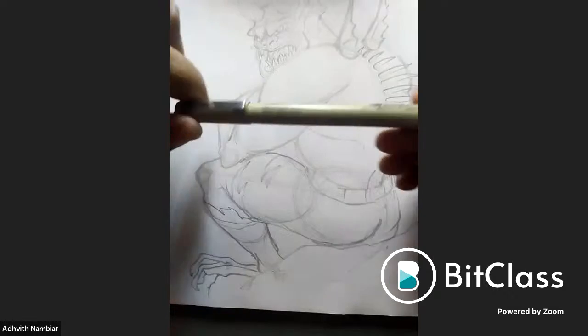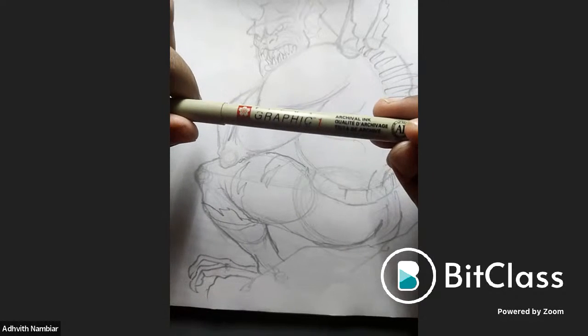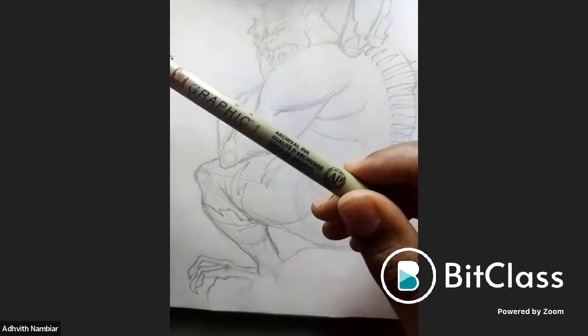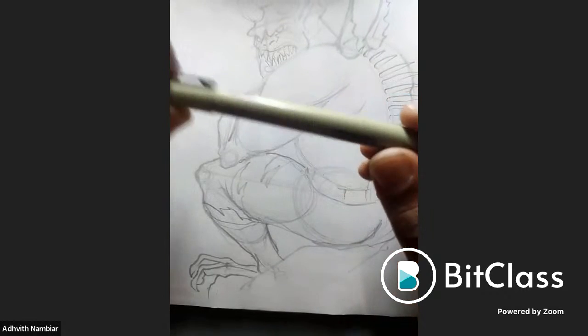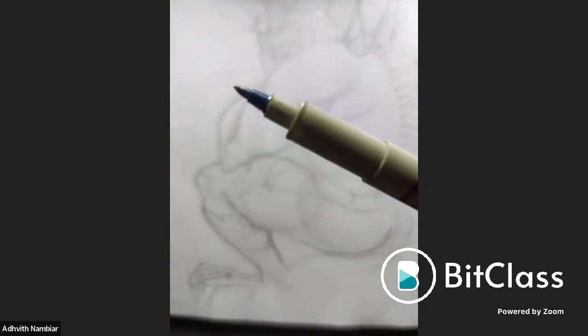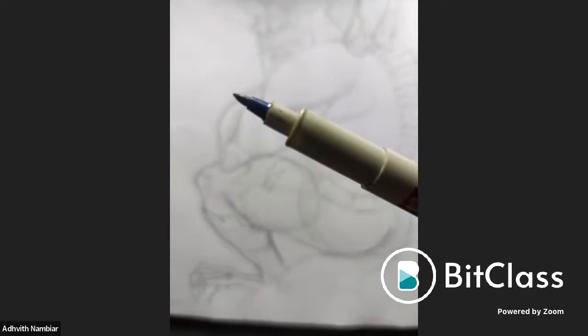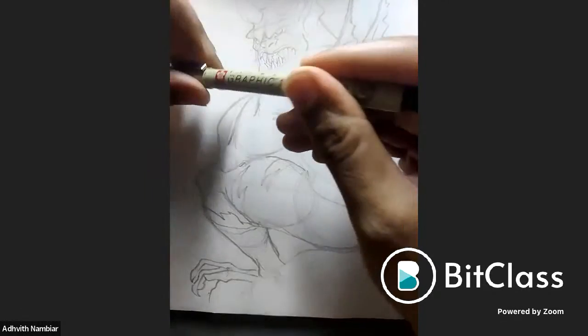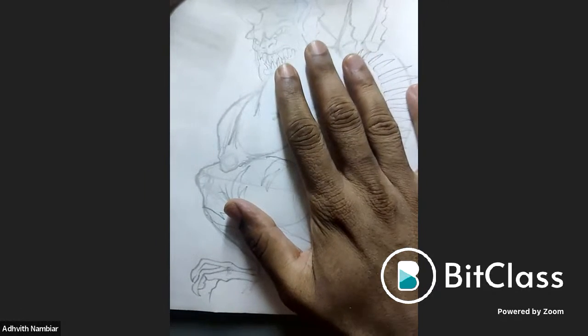What I'm using is this. It's a Figma graphic inking pen. It doesn't have any size variation here. It just looks like this. Okay, this is the tip, very much like a sketch pen. So now the thing is, please don't start inking.